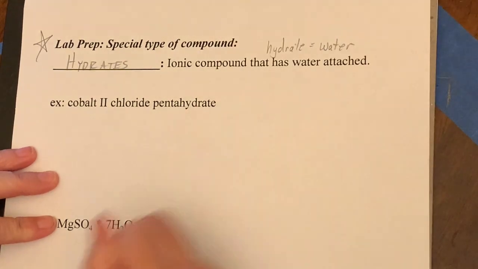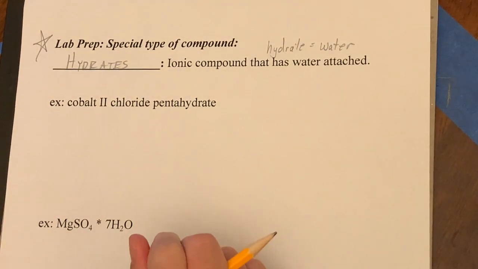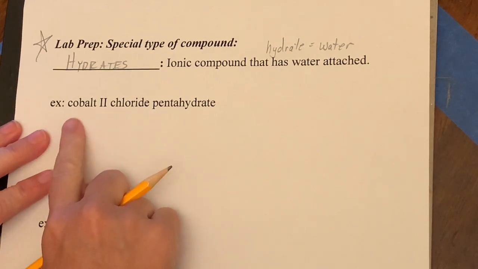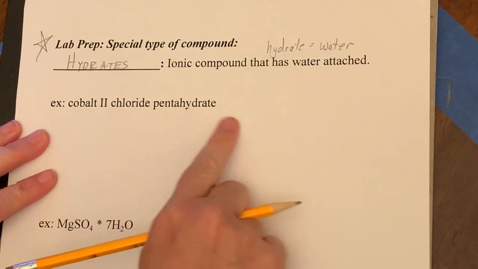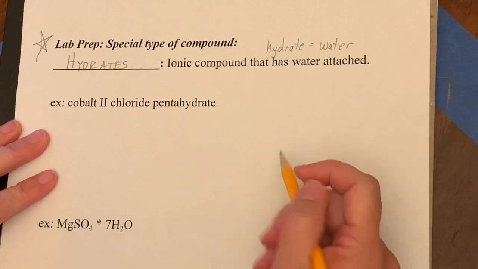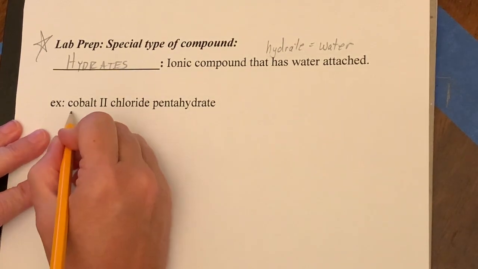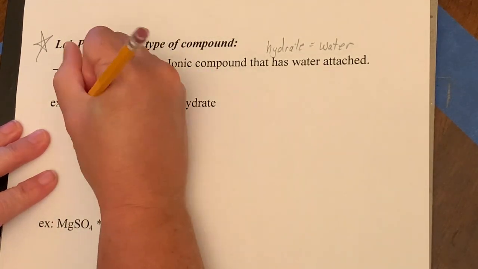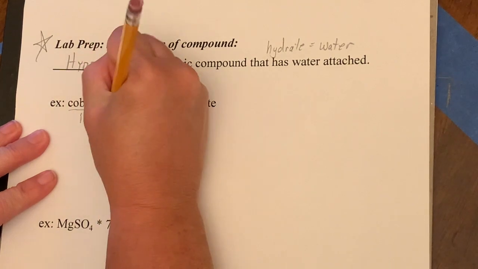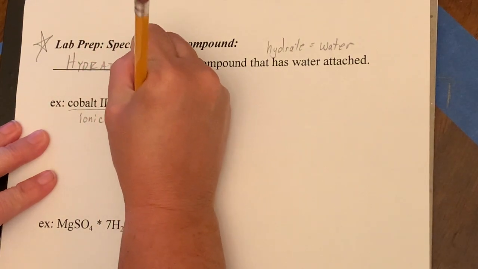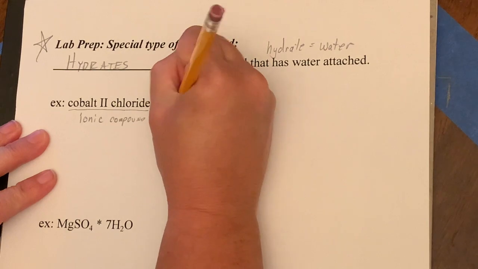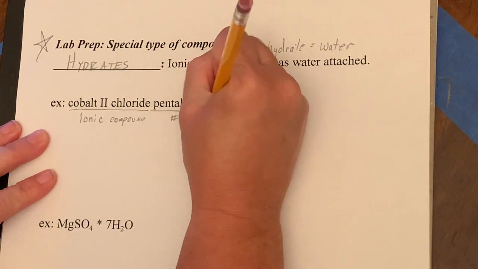All right. So let's take a look at the names and how we would deal with this. Okay. So cobalt 2 chloride pentahydrate. All right. Wow. That's a long name. Well, it's really two pieces. It's an ionic compound. All right. And then it's telling you your number of waters.